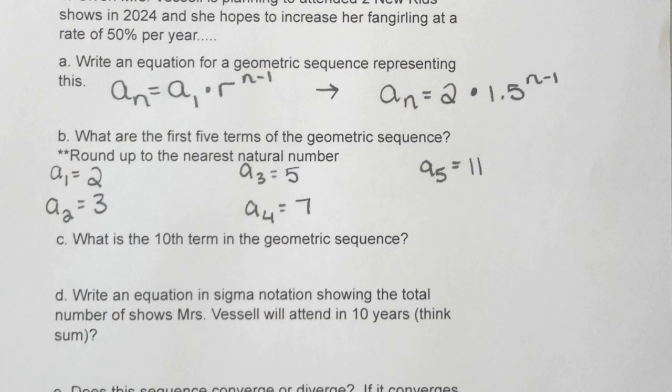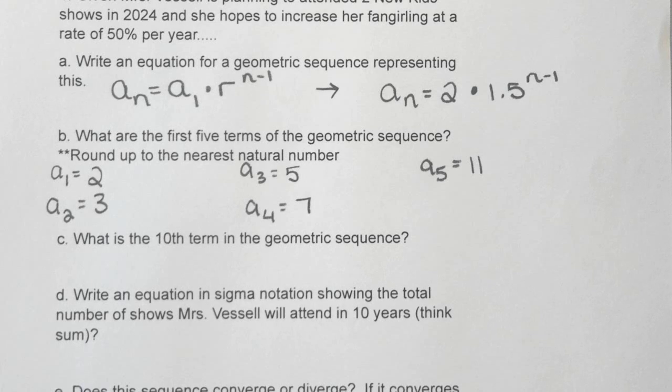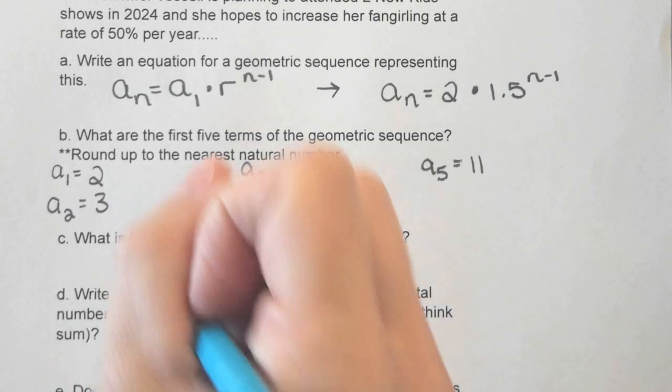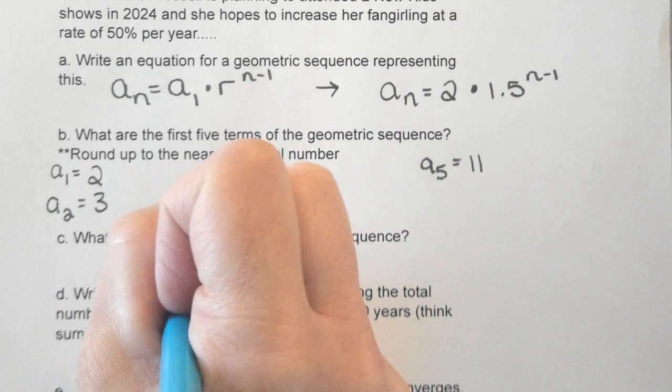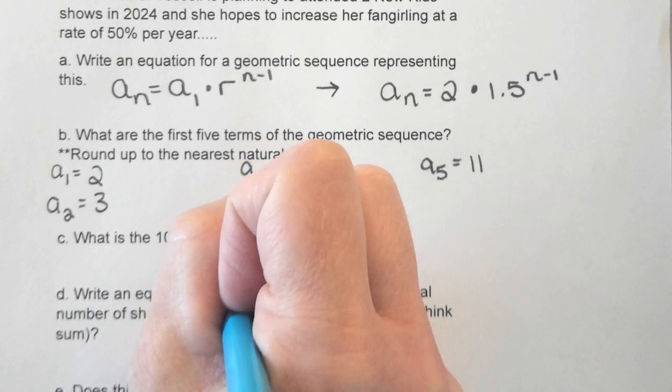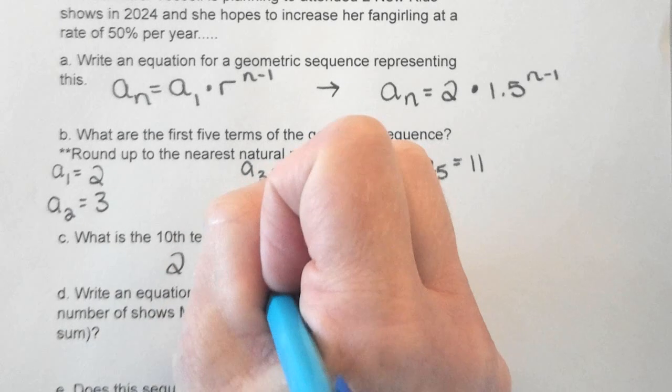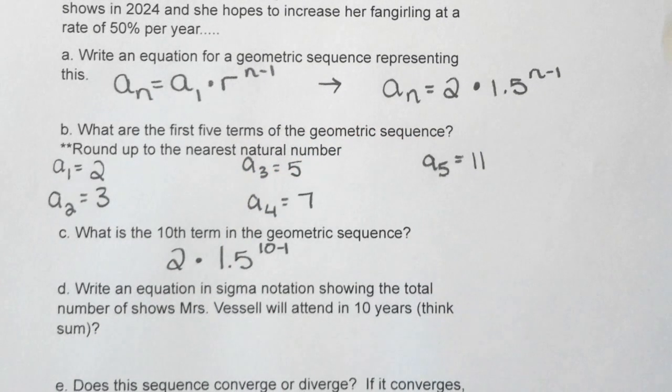What would be the 10th term? So if we went way down the road and found the 10th term. So again, I could use my calculator, or I could even plug it into this formula, right? So I'm going to plug it into the formula because I wasn't doing that a minute ago, so I want to model what that looks like. So if I plug it into the formula instead of looking at my calculator, I plug in 10 in place of n.